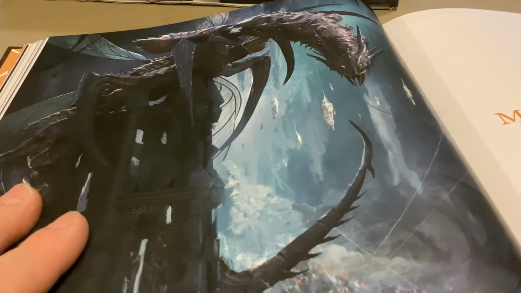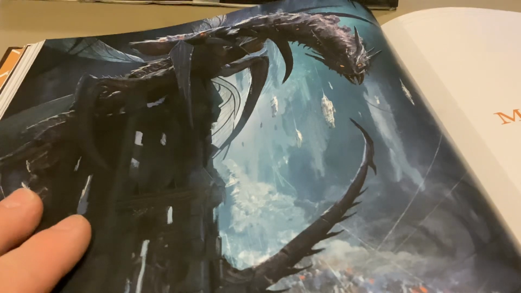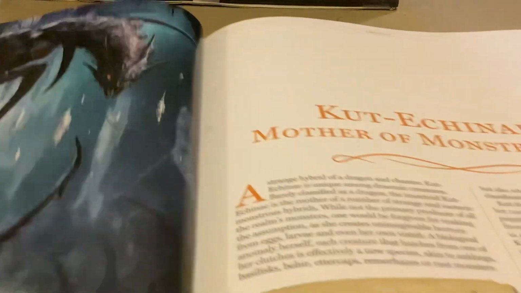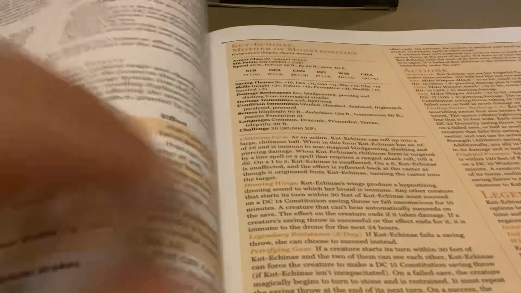Your imagination can run wild even without the stats, and it was just the pictures and everything. So you could take the pictures and think, oh hey, I remember seeing this, I'm going to make a dragon based off that.